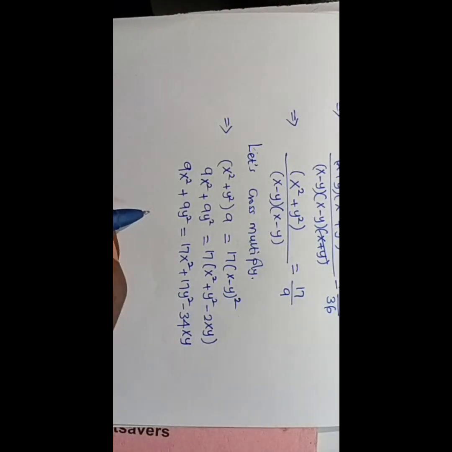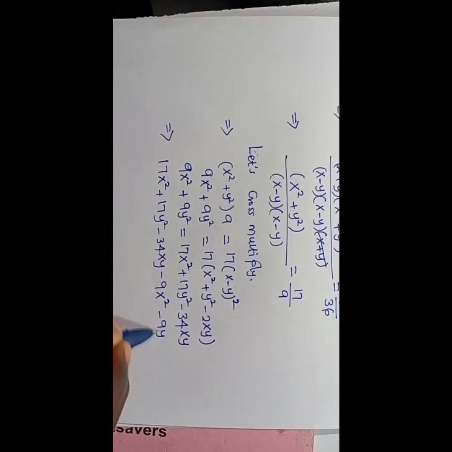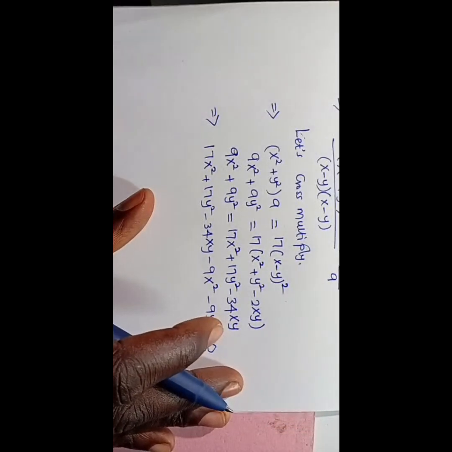So from here, let's transfer the whole of this side to the other side. We are going to have 17x² + 17y² − 34xy − 9x² − 9y², everything equals 0.